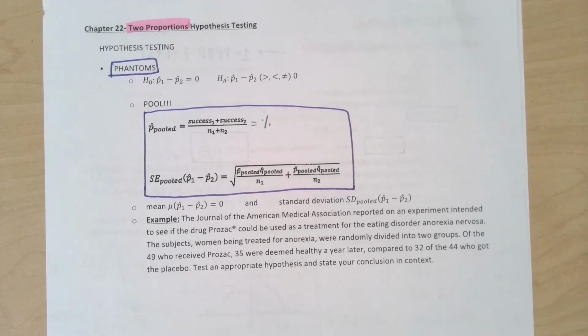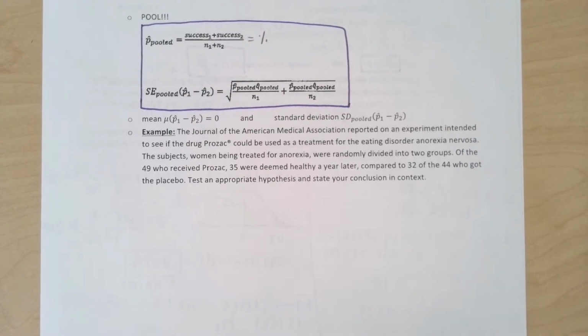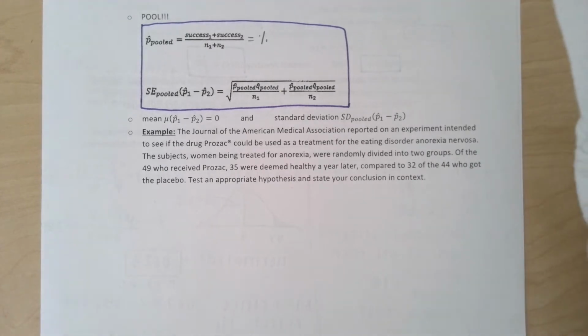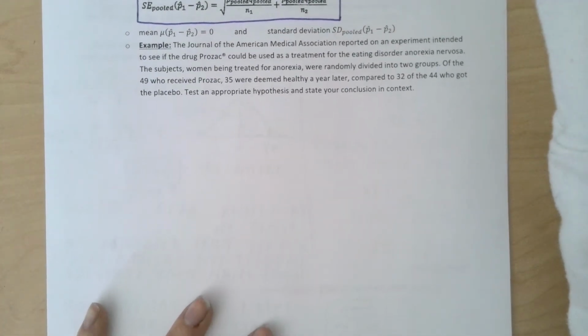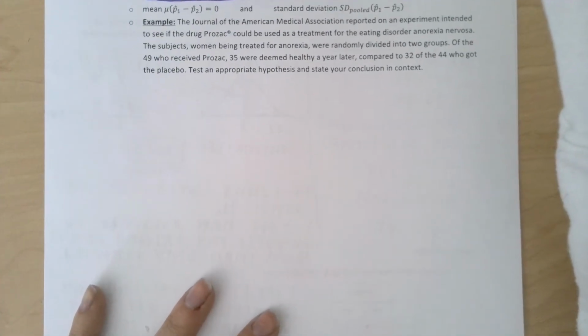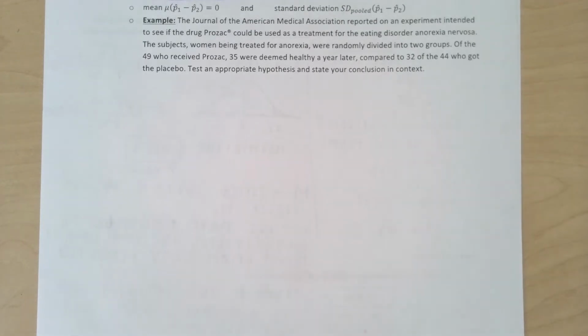Okay, so let's go ahead and look at an example. This says the Journal of the American Medical Association reported on an experiment intended to see if the drug Prozac could be used as a treatment for the eating disorder anorexia nervosa. The subjects, women being treated for anorexia, were randomly divided into two groups. Of the 49 who received Prozac, 35 were deemed healthy a year later, compared to 32 of the 44 who got the placebo. Okay, test an appropriate hypothesis and state your conclusion.